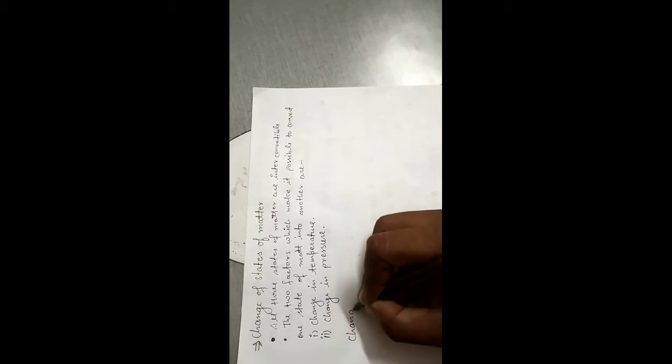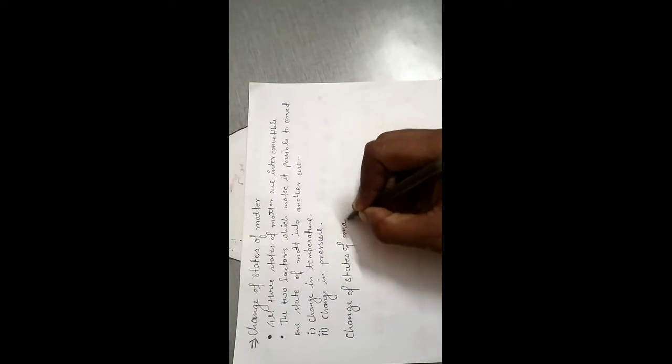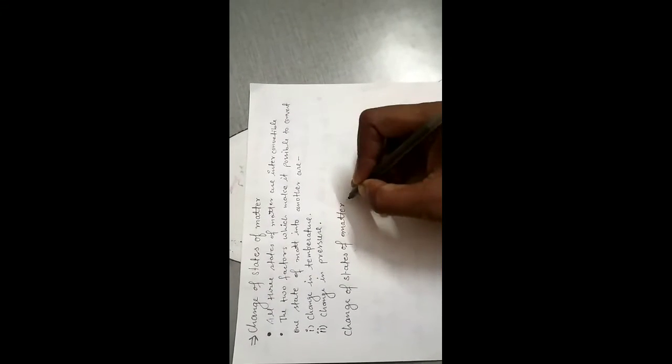So the terms depends on the change in temperature by which the states of matter can be changed are change of states of matter by changing temperature.